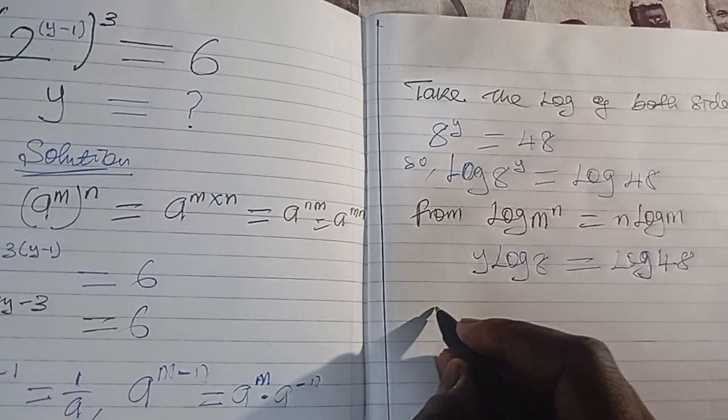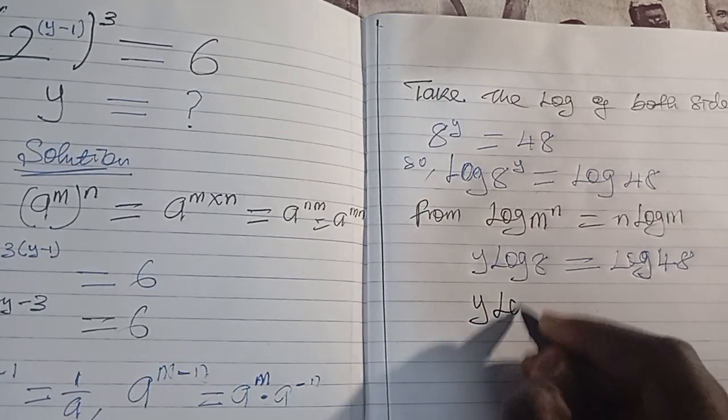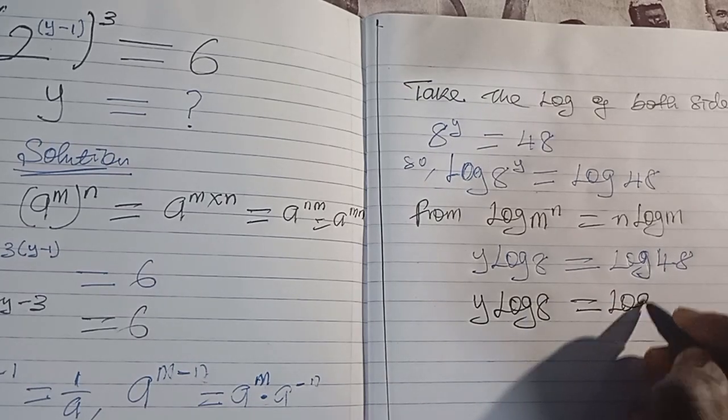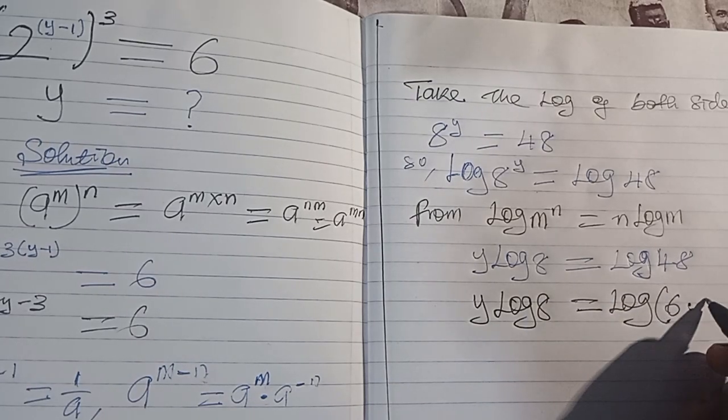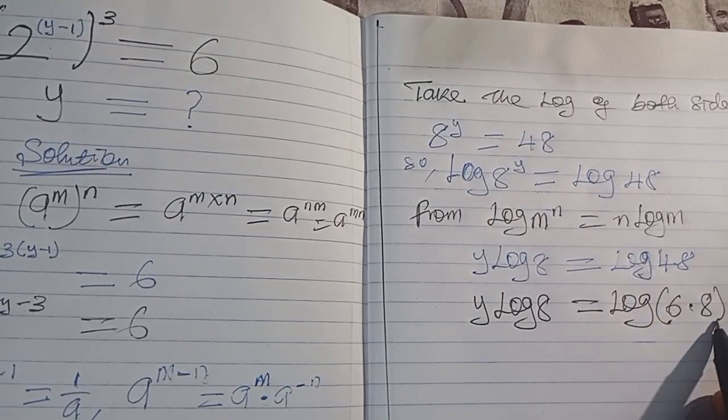Now we can still express it as y log 8 equals log bracket 6 multiplied by 8. Remember, this 48 we derived from 6 multiplied by 8.